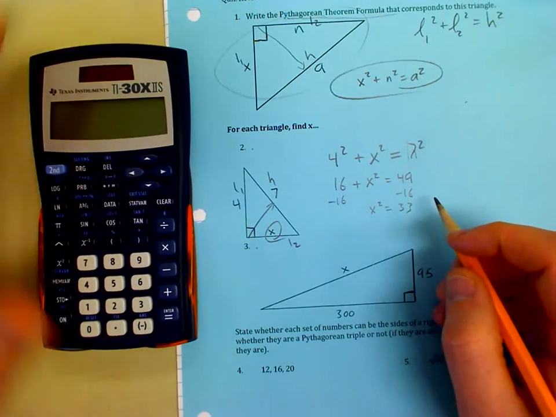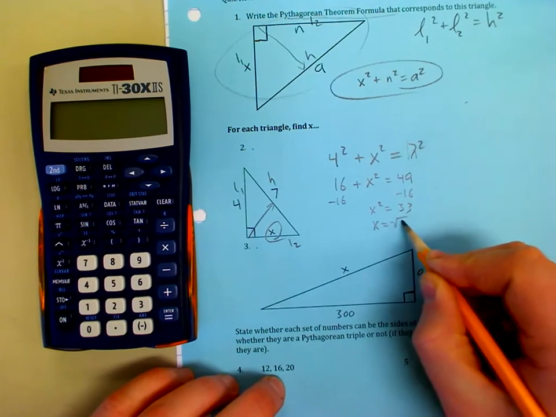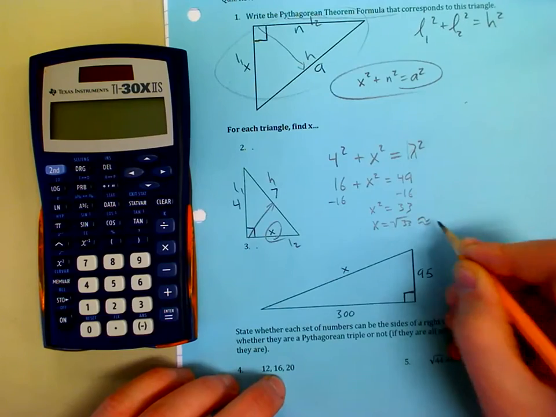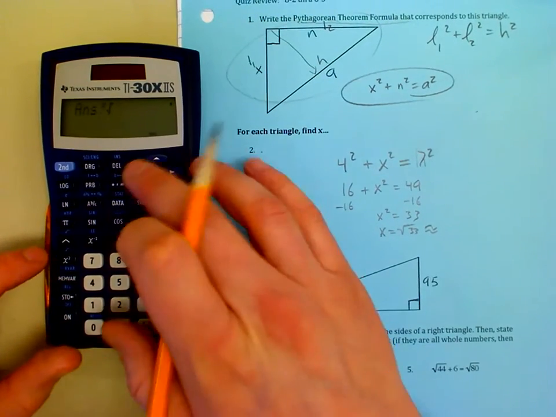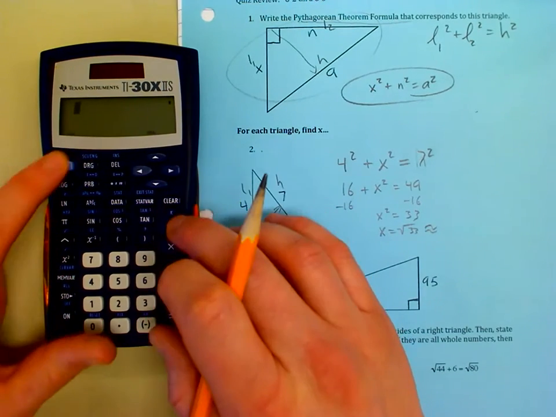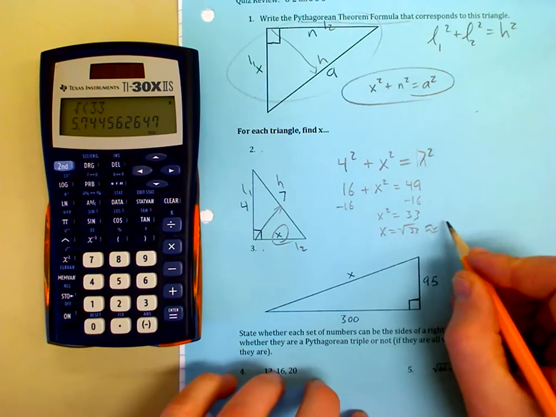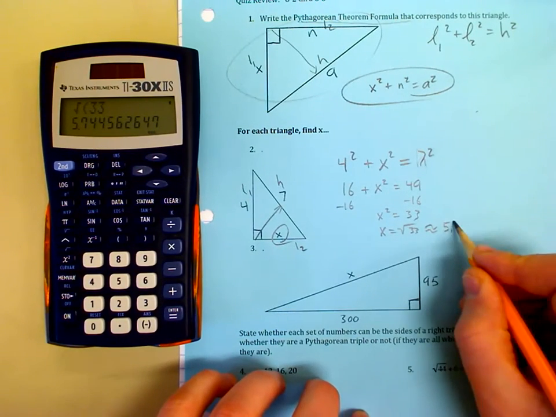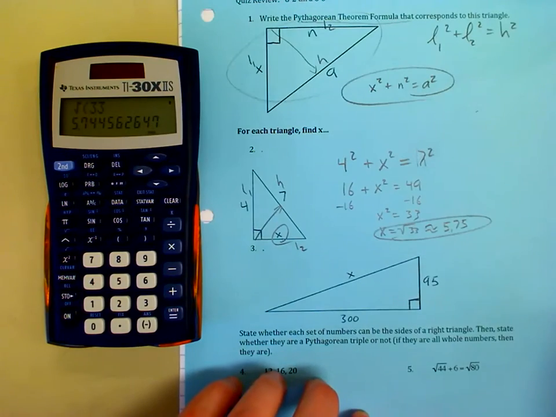Now here's where I use my calculator. You can just leave it at x equals the square root of 33, or we can write approximately 5.75. So there's our answer.